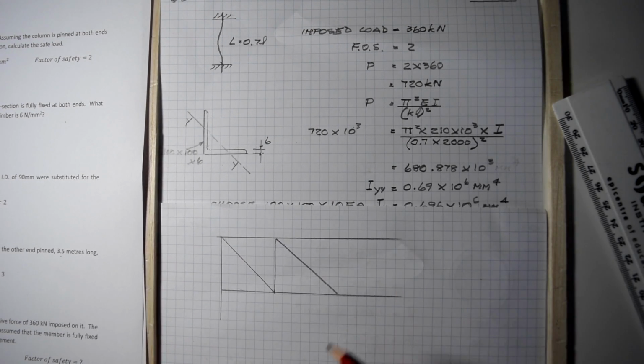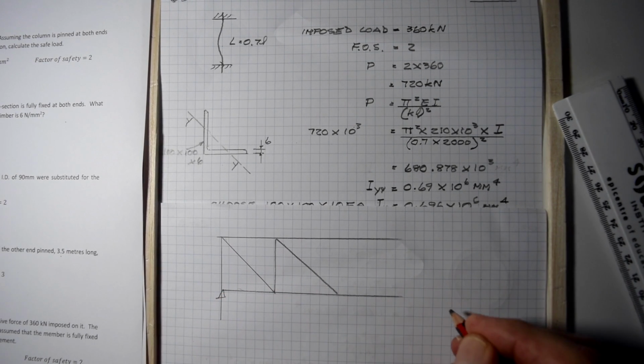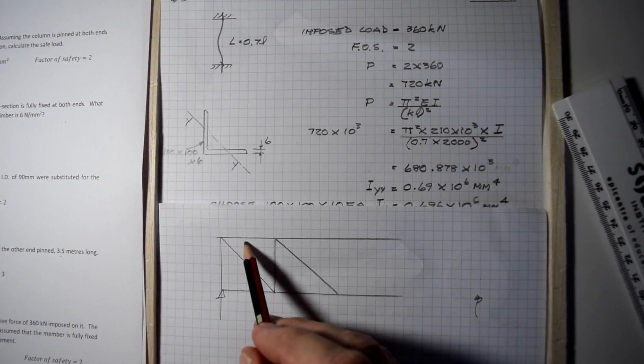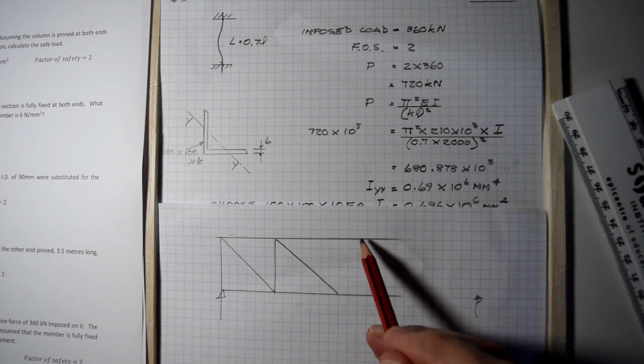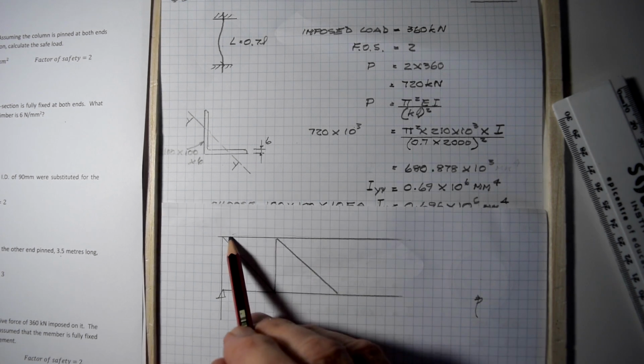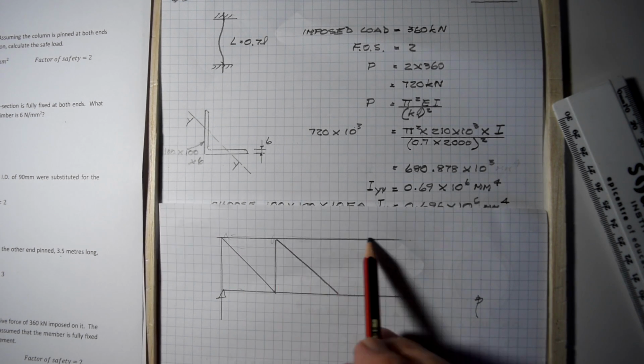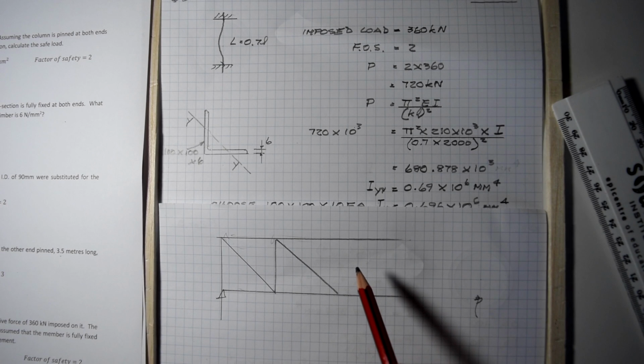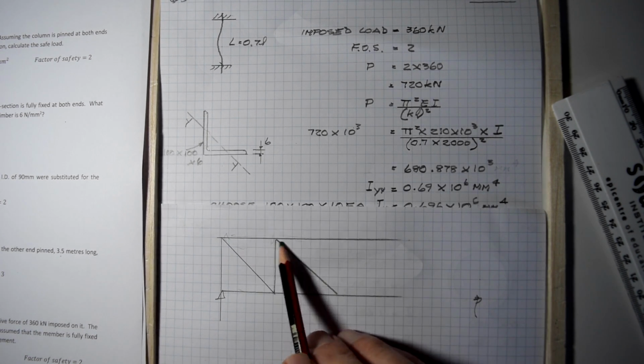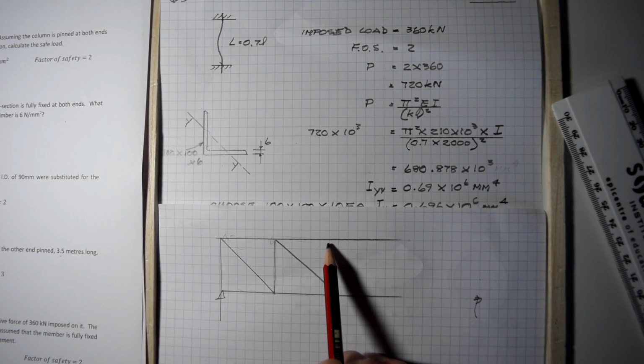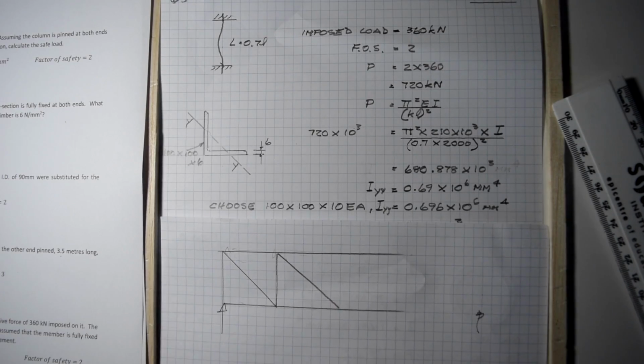If this is a support there, and there'll be another support over there somewhere, this is the top chord, which is in compression. So each piece of the top chord is a strut, in fact. One of these struts has an axial force of 360 kilonewtons imposed on it.